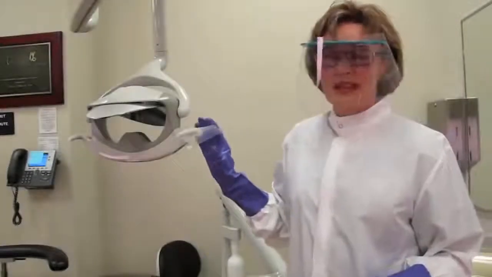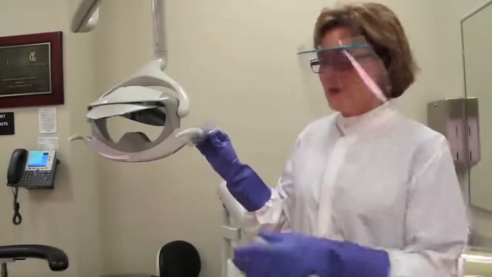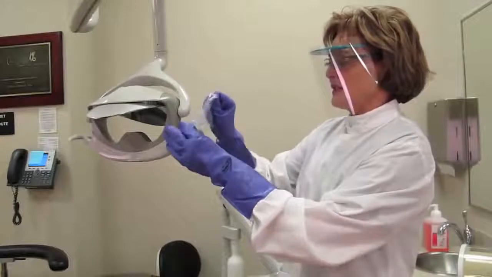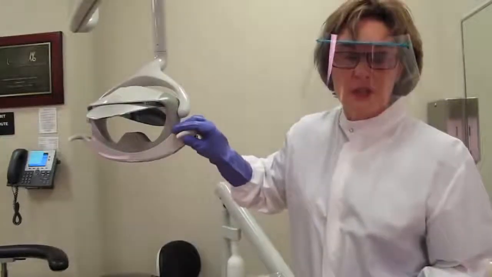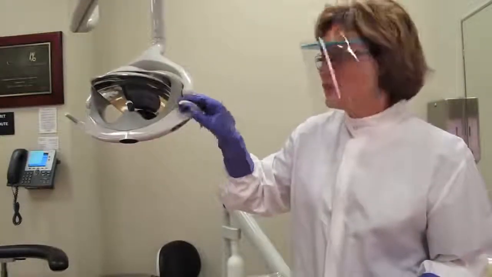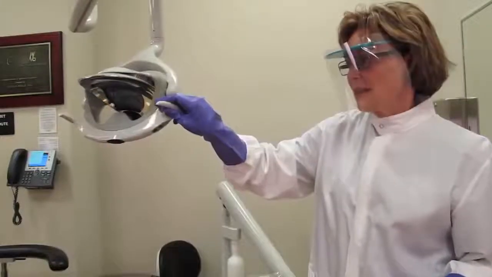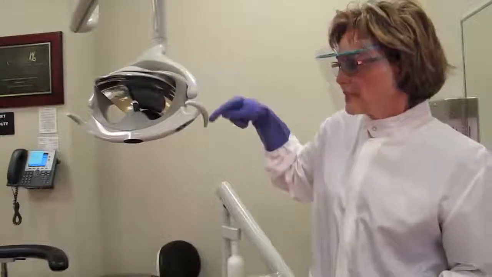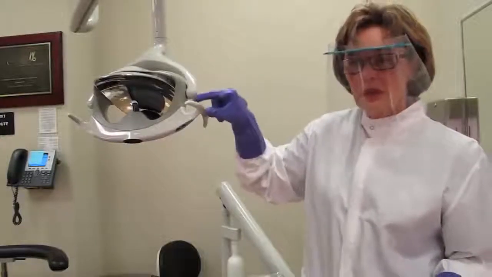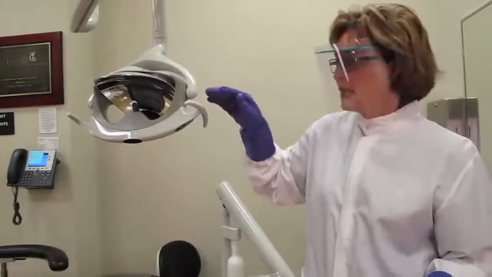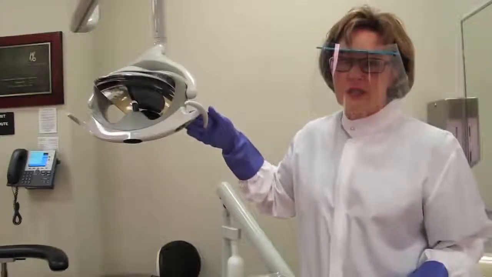Most people use light handle cover barriers. It's the most common barrier used. It's something we always touch when we're working, so if you don't have it on, you know that's contaminated. All around it. See how you grab that and move it? The whole thing gets contaminated. So if you're using a barrier that only covers this part, you need to remember to clean it all.